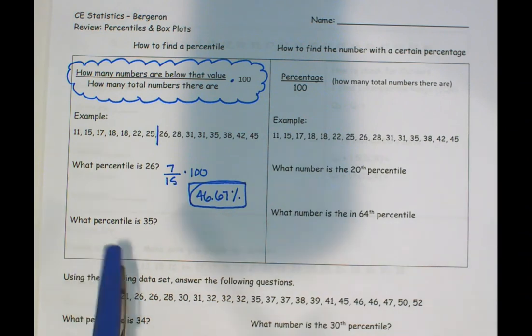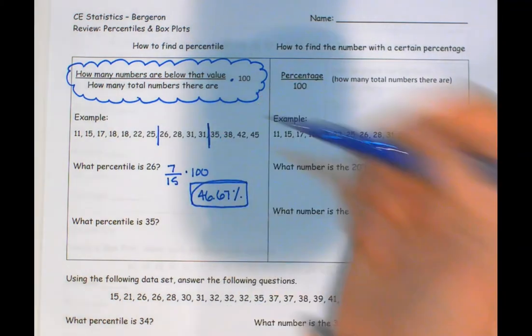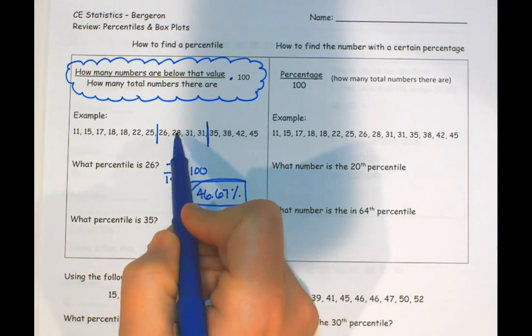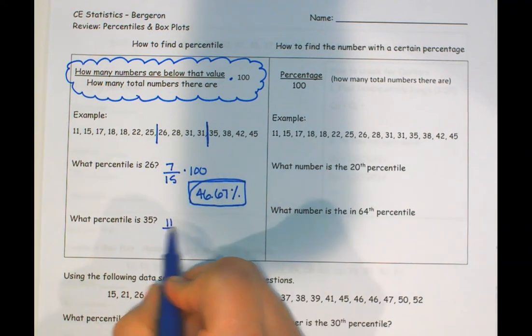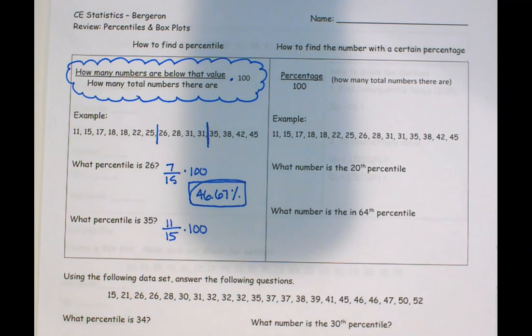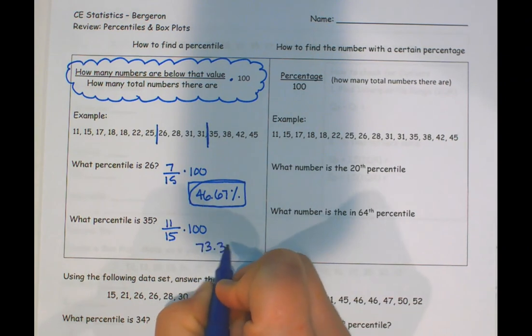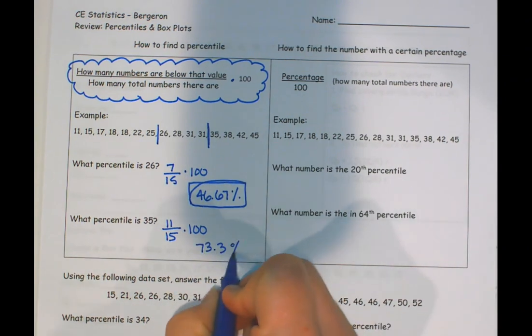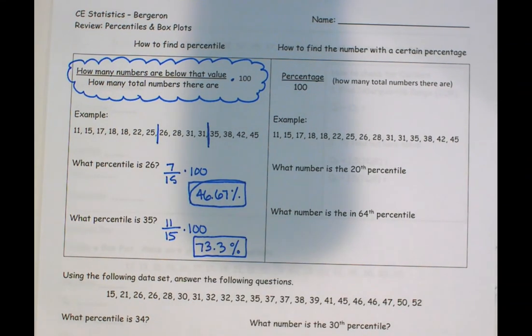So then for 35, same thing. I would look at all the numbers less than 35. So 1, 2, 3, 4, 5, 6, 7, 8, 9, 10, 11. Divided by my total, which was 15. And multiply by 100. So here I would get 73.3%. So a score of 35 would put you in the 73rd percentile.